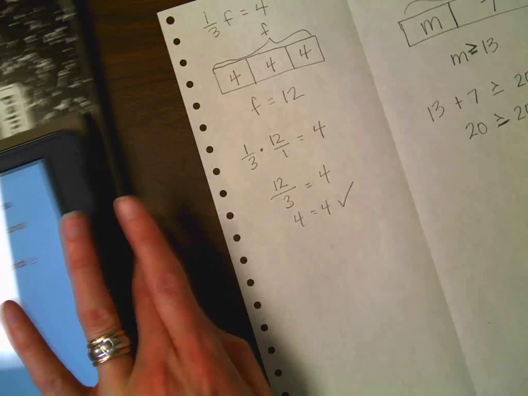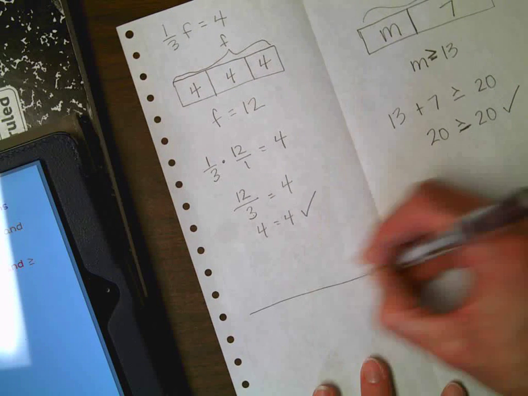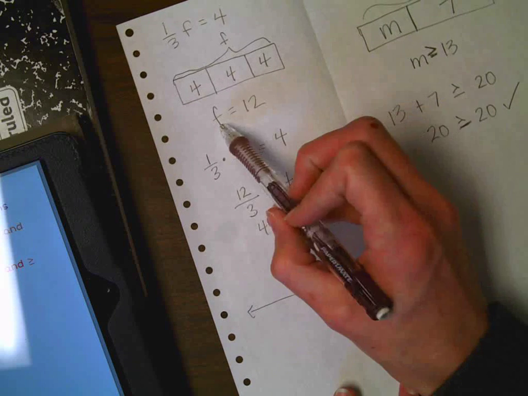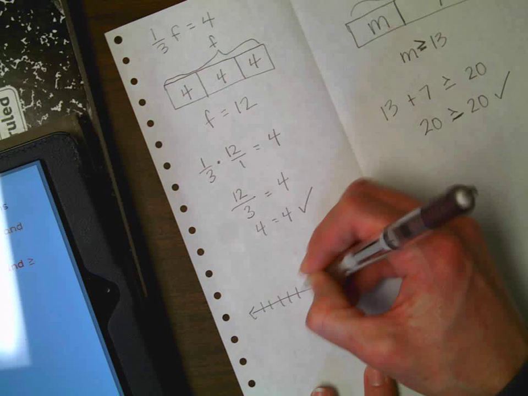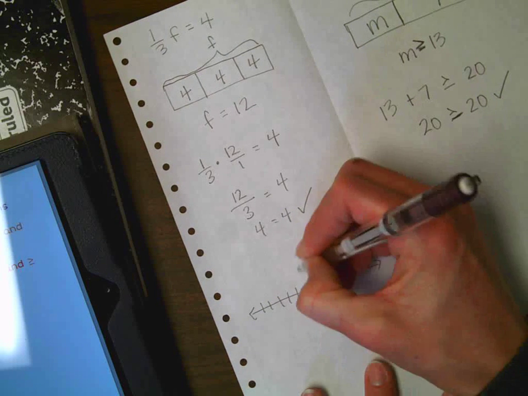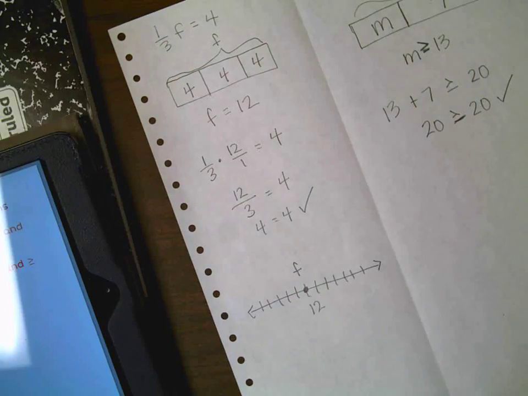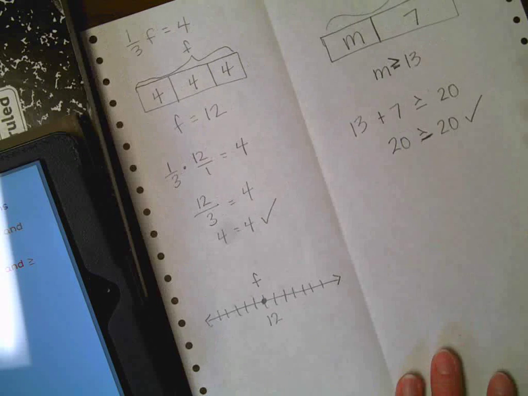Because when you graph equations, all you're doing is showing them on a number line. So for this problem, I'm going to draw a number line, okay? And it says right here that f equals 12. So all I have to do is put some numbers on here and say, here's 12 right here. This equals f. So that's how we would show it, okay? So then that's it. We're done. F equals 12. So the answer is 12.